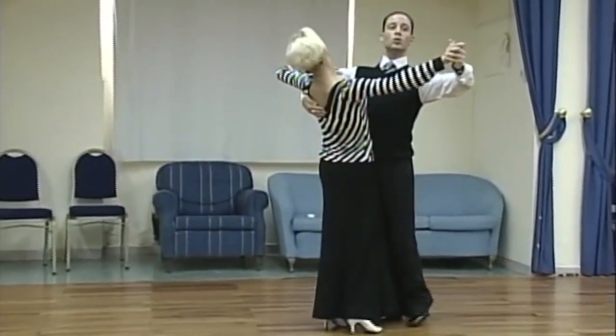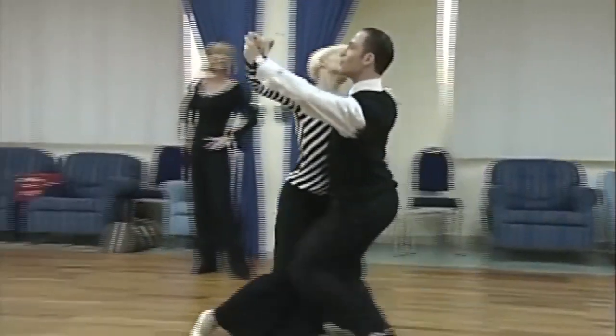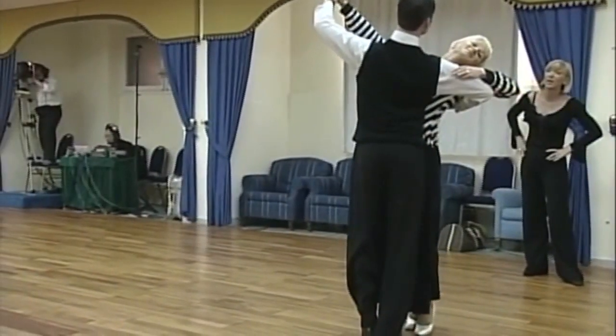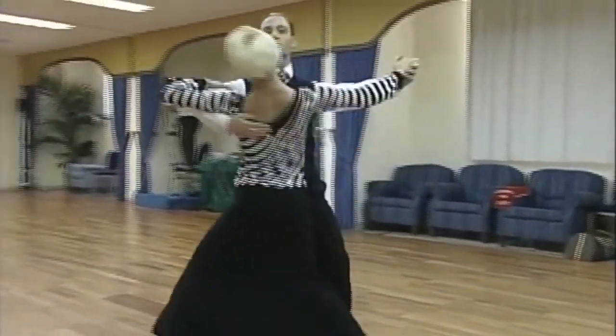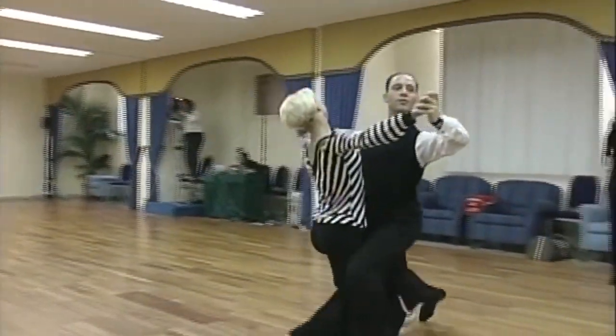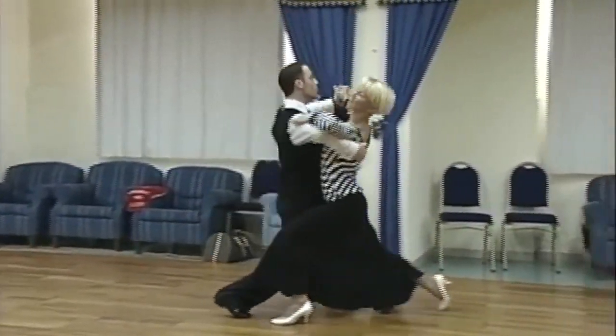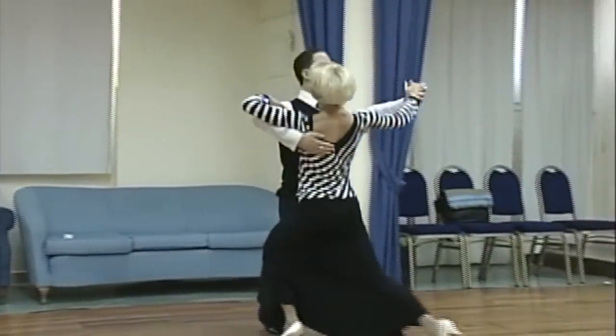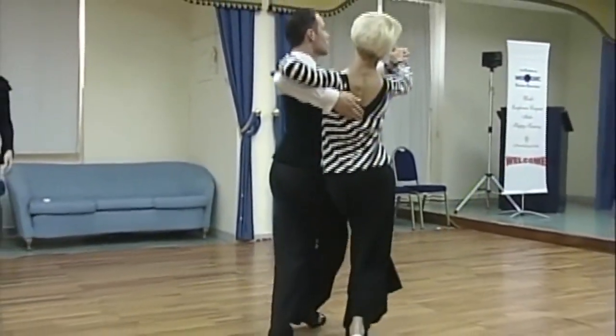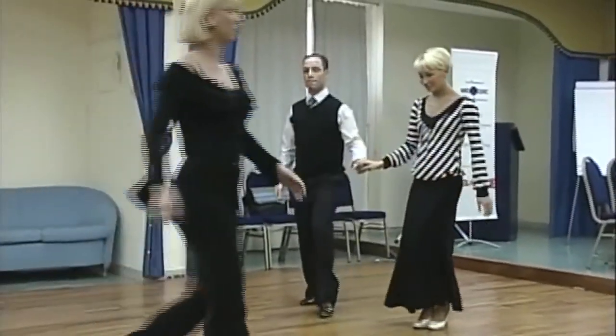1, 2, 3, 1, 2, 3, and go. 1, 2, matching shoulder, matching shoulder, matching shoulder with the shape, center common, respect to each other. Yes, I think we should do it now with some music.